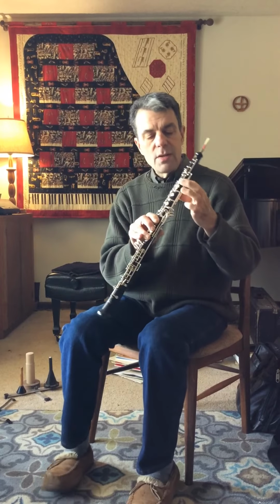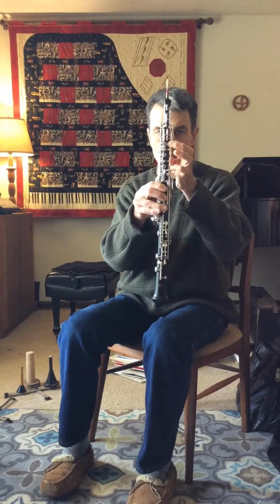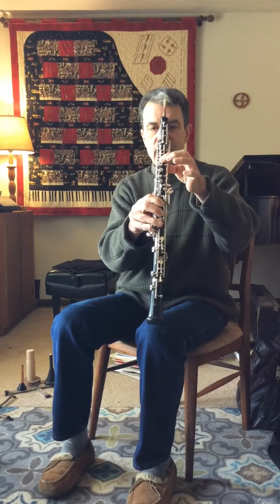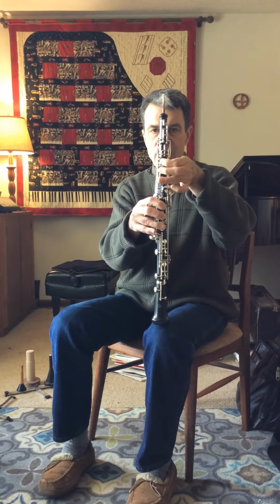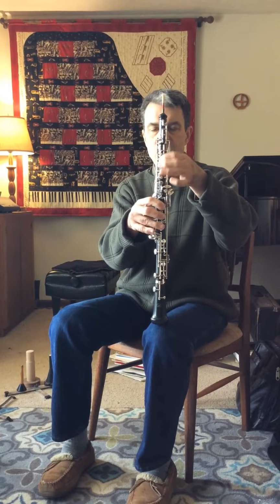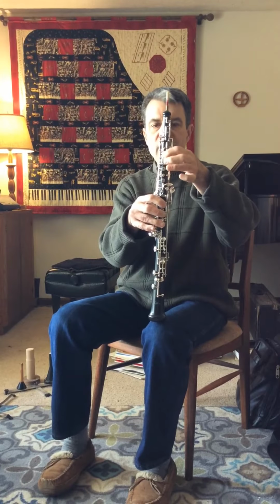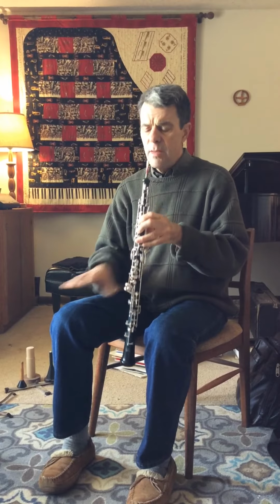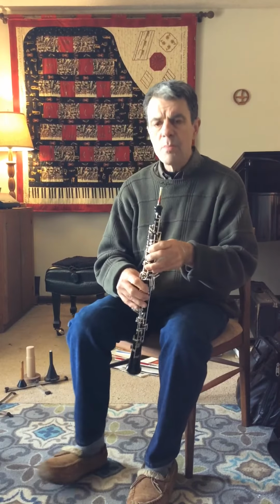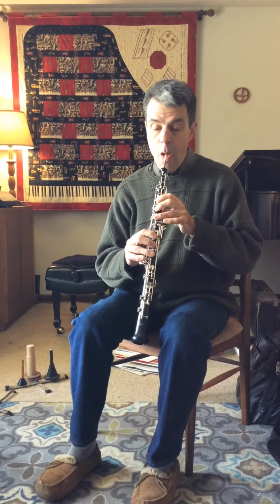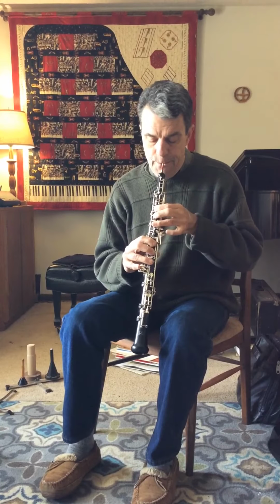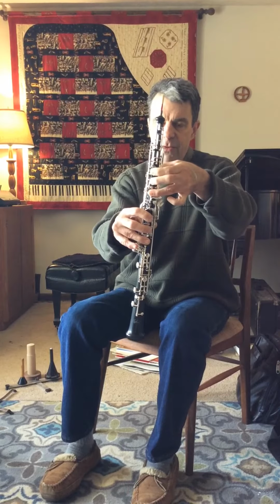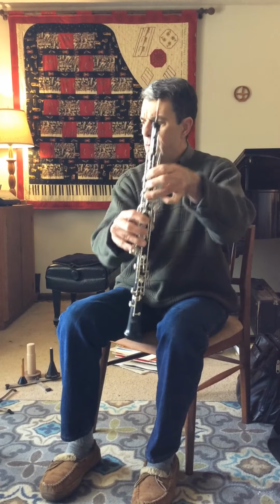You'll notice on this first finger key, there's a little hole. What we're going to do is uncover the hole and keep the key down. This sort of pivot motion is really essential to oboe technique. So I'm going to demonstrate playing from C to D. You'll notice that when I went to play D, I pivoted my first finger down and uncovered that hole.